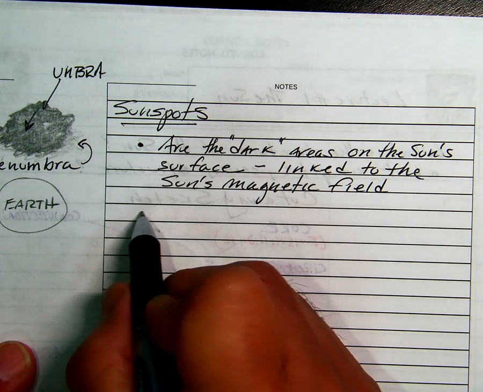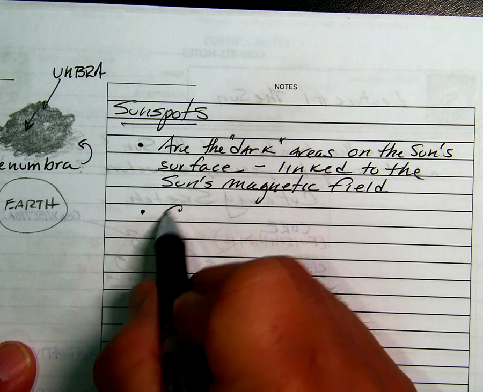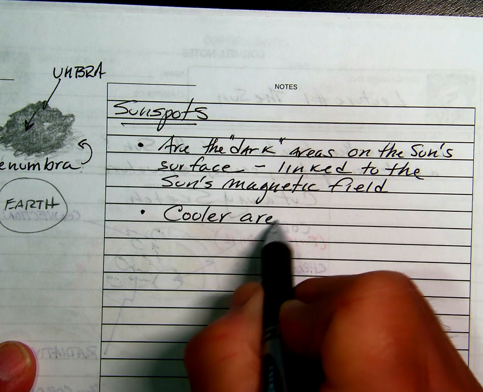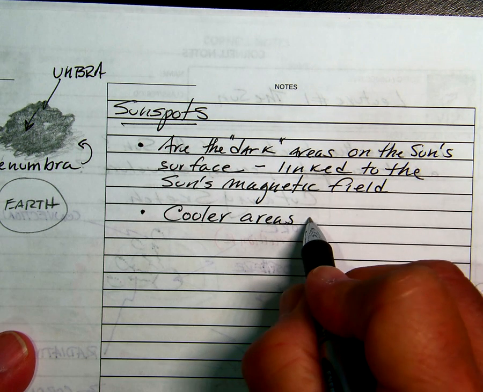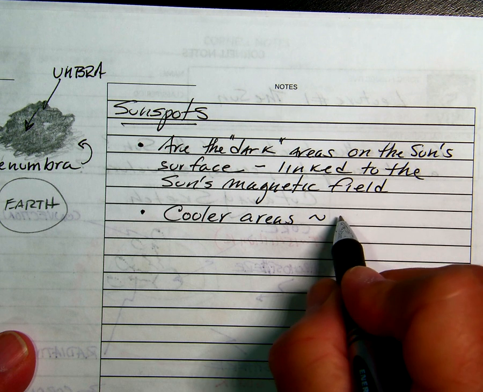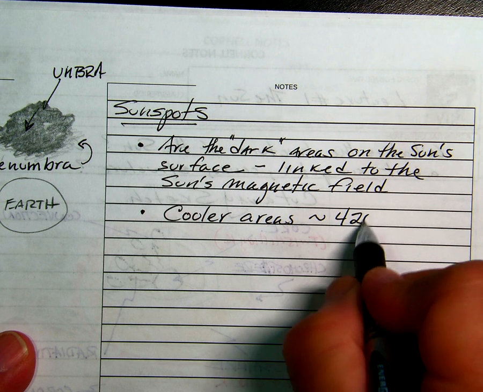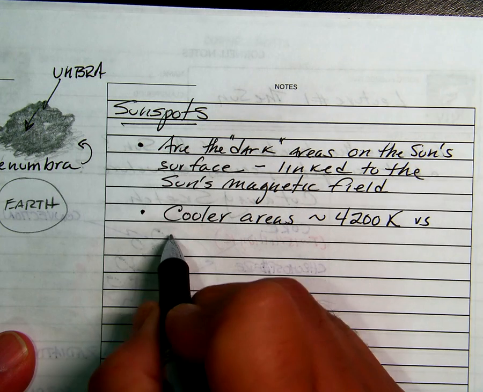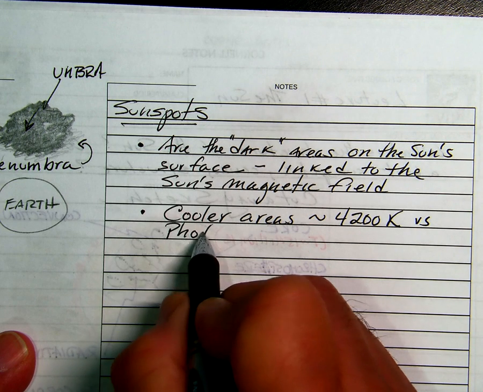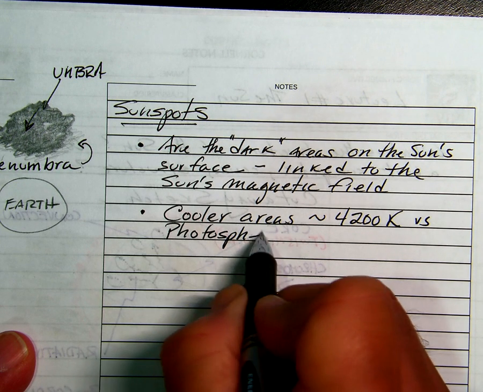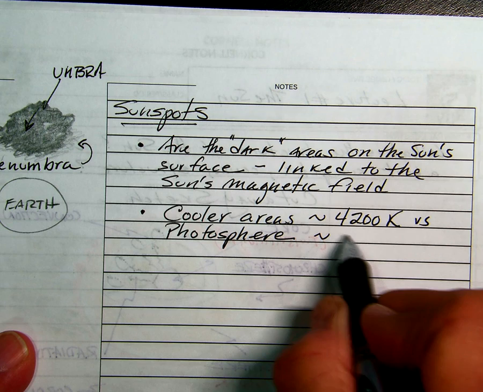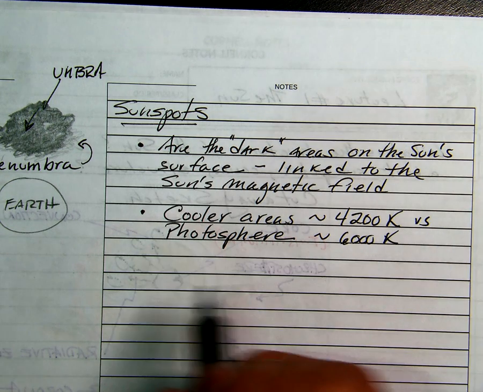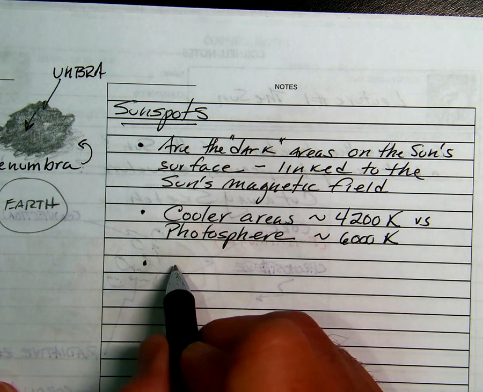They are cooler areas, by about 2,000 degrees less than the photosphere, about 4,200 degrees Kelvin versus the photosphere, approximately 6,000 degrees Kelvin. Important in this, they're on 11-year cycles.